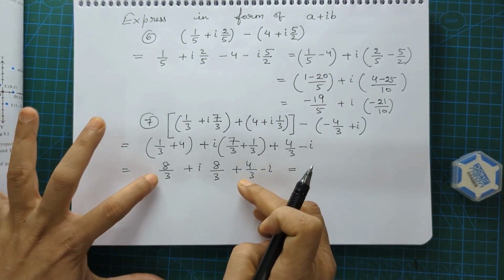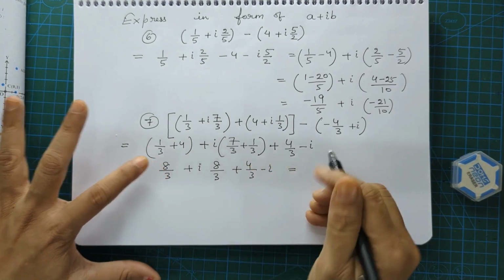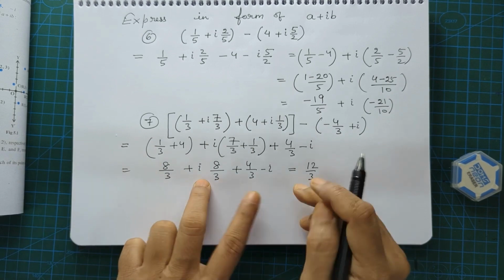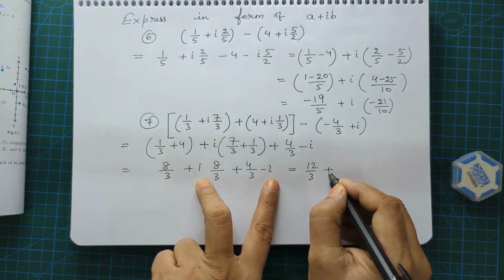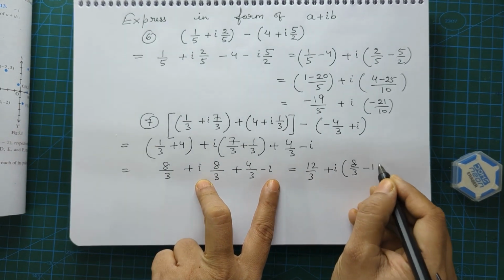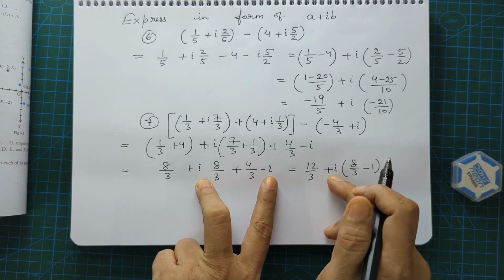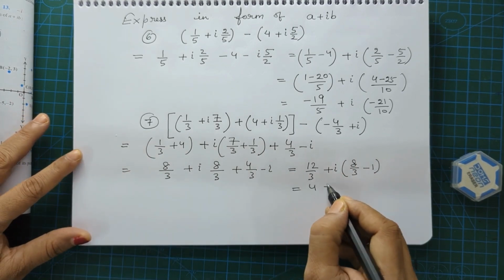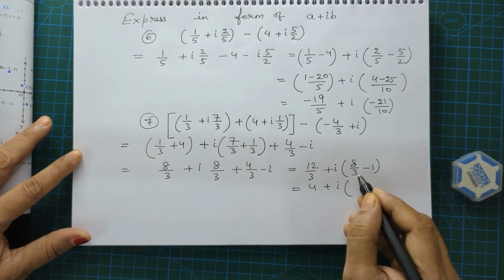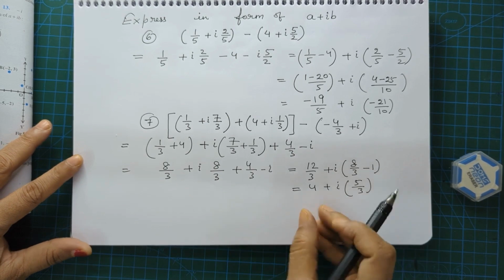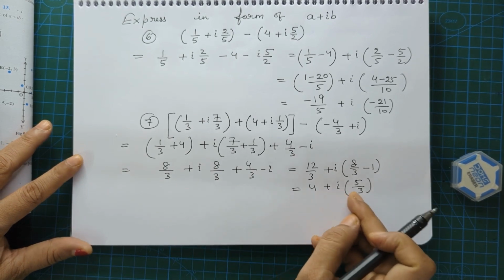So 8 by 3 plus 4 by 3 is 12 by 3, and among these two, i is the highest common factor, so i is out. 8 by 3 minus 1, because this i is out, in place of this 1. 12 by 3 is 4 plus i times 8 by 3 minus 1, which is 5 by 3. So this is already in the standard form of a plus ib.